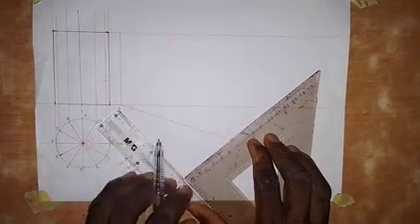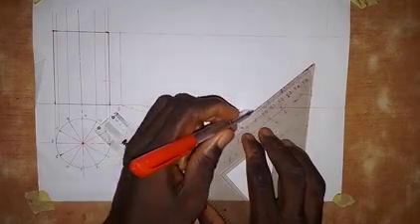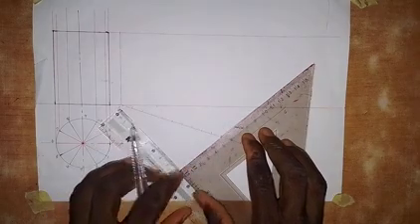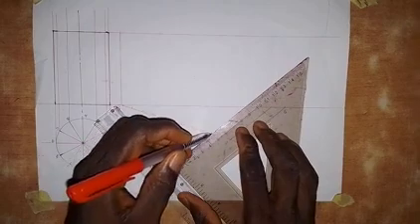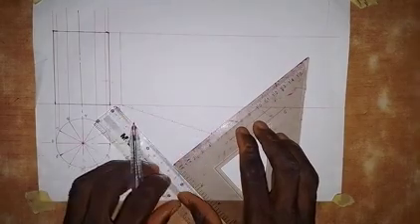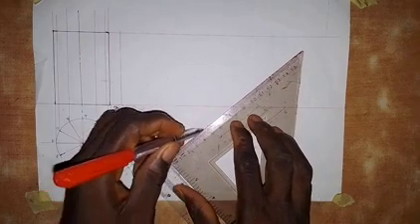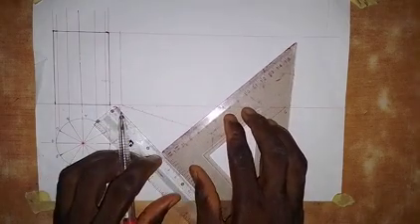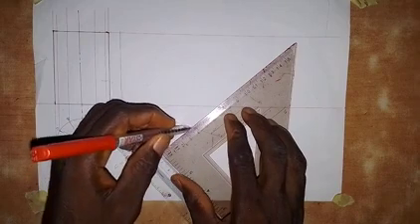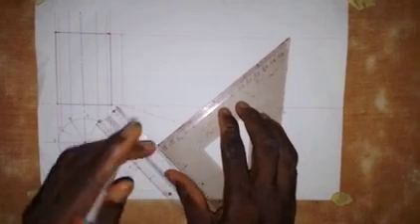Then move to the next point and draw the line. Move it to the next point and draw this line. Move it to the next point and draw. To the next point and draw. Take it to the next point and draw.